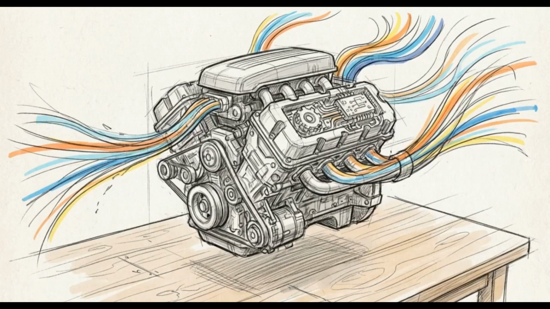In under 6 minutes, we have built and deployed a client-ready business automation engine that runs entirely on its own.